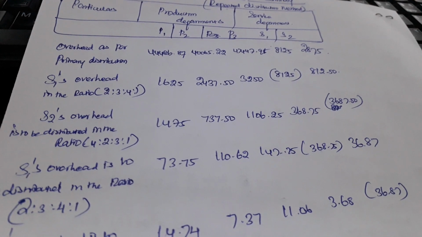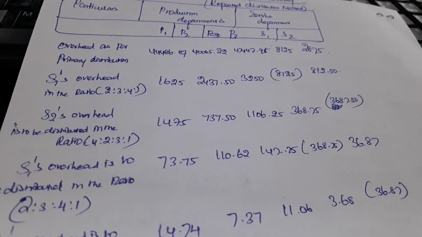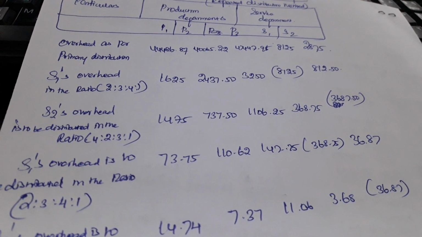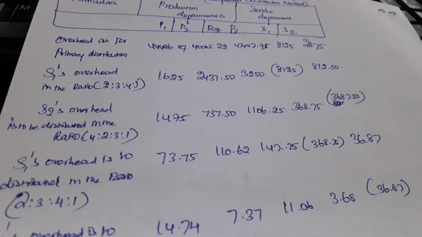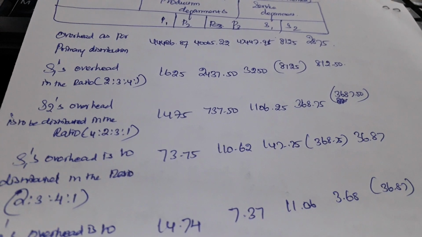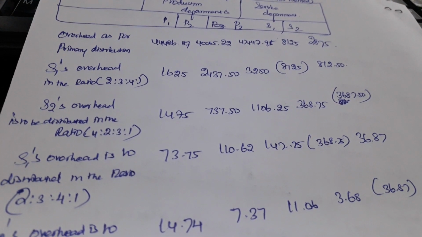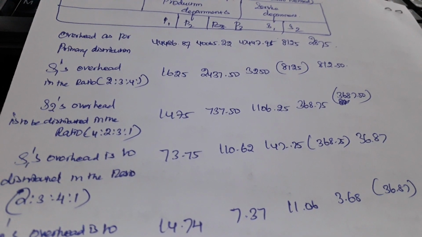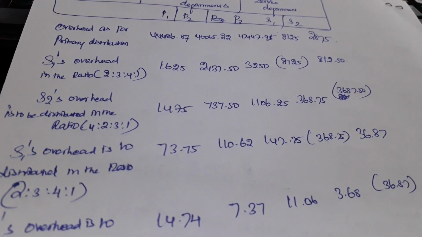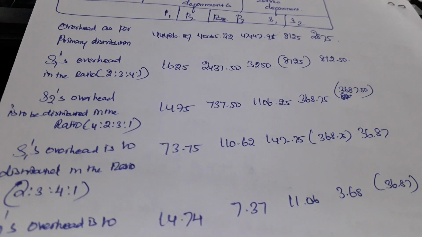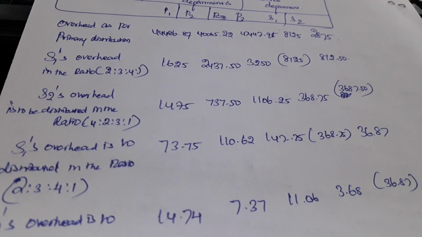Overhead as per primary distribution, the S1's overhead in the ratio. Here S1's value is 8,125. That value we distribute to the production departments and the service department too. The S2 department is distributed in the ratio 4:2:3:1.